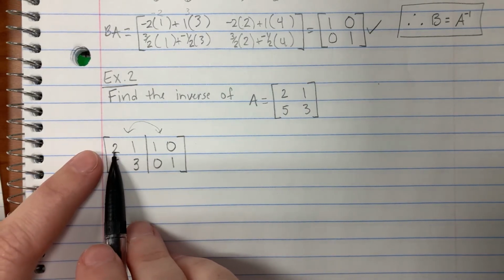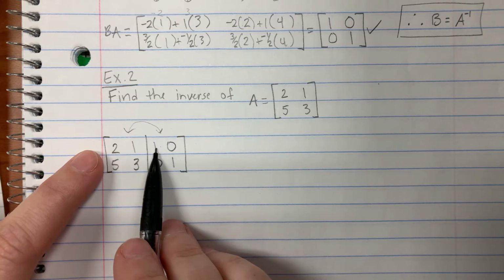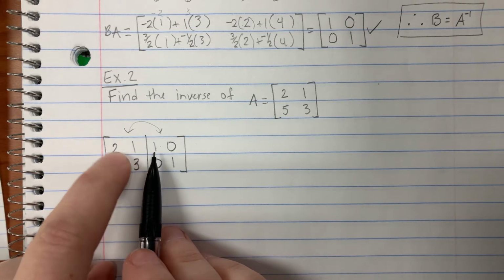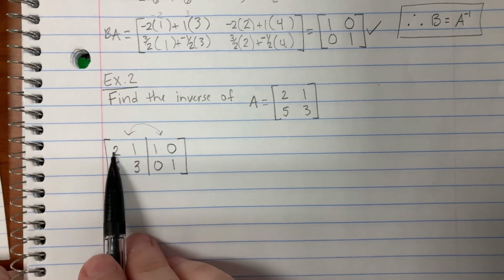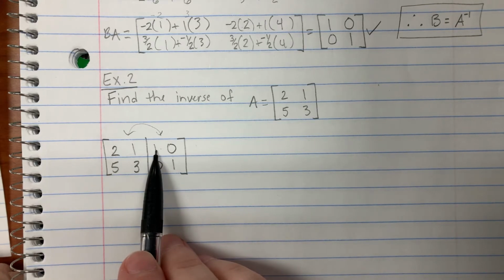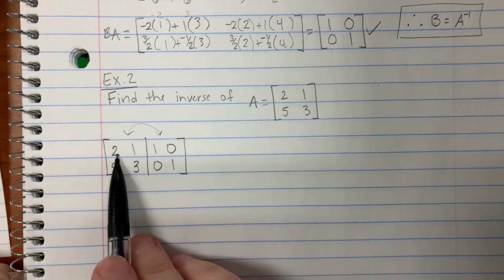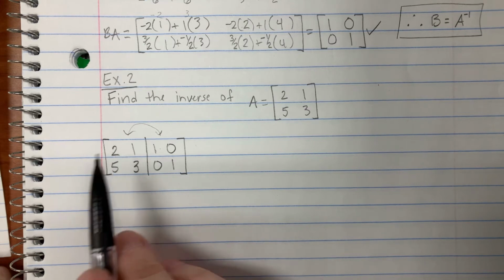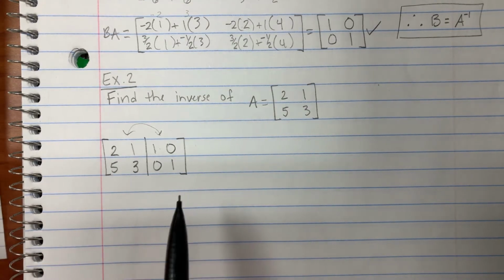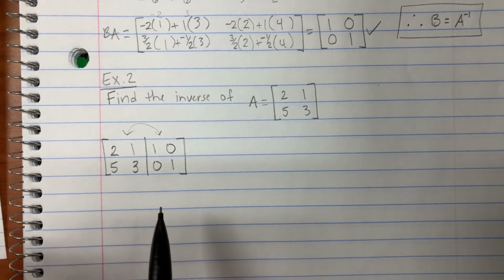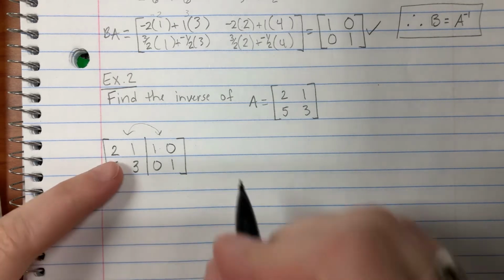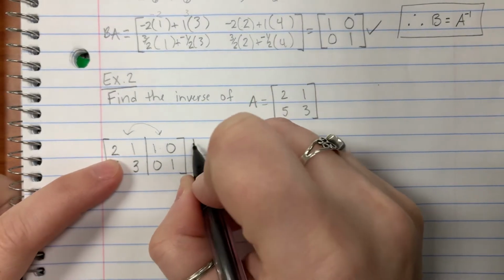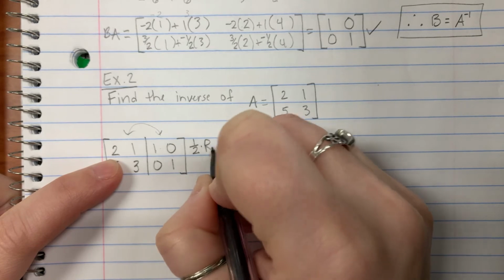I'm going to try to get this 2 to be a 1. That's always the first one I look at. I always look at that first corner. How do I make that a 1? Well, the best way would be to divide it by 2. But we always talk about this as multiplication and addition or subtraction. That's all I ever talk about. So in this case, I would say I'm going to take half times row 1.